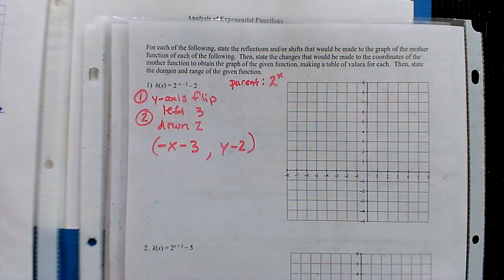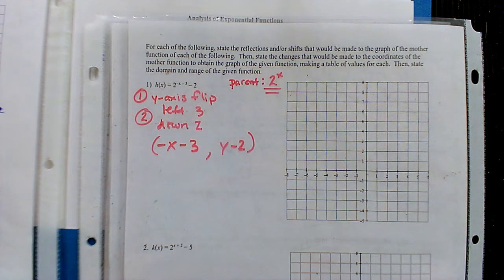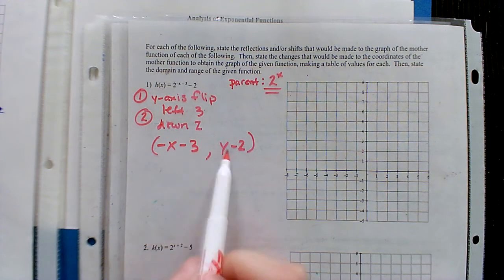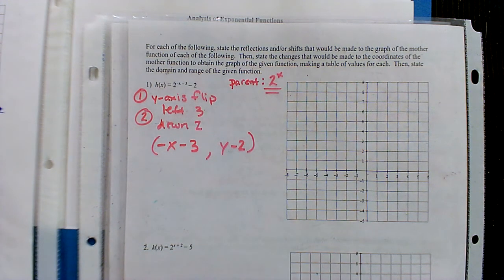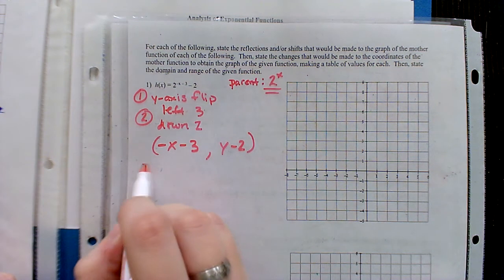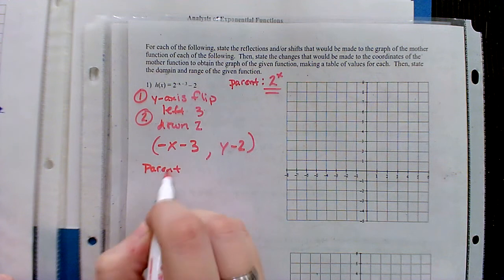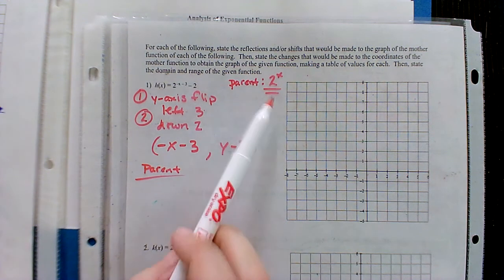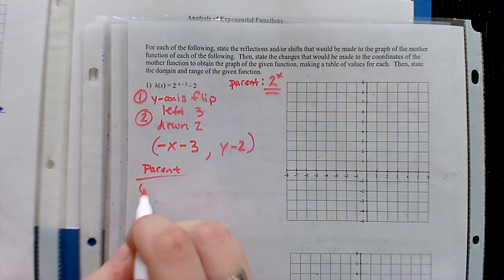Okay, so what we've got to do is take the original points from this parent function, plug them into this rule we have to get the new points, and once we have the new points, we can go ahead and sketch our graph. So let's jot down the parent points. Okay, it's the same parent graph we had from before.